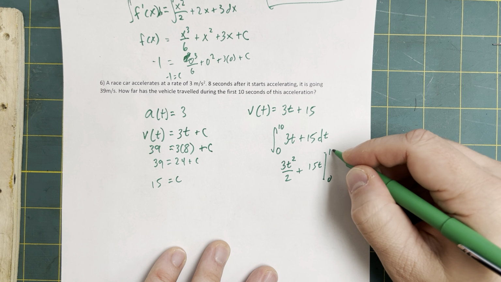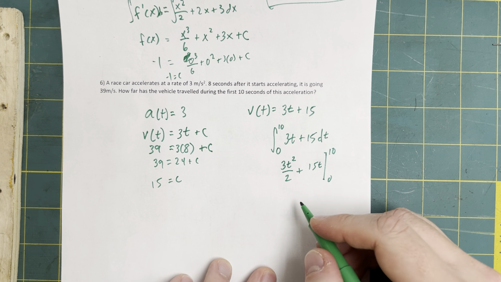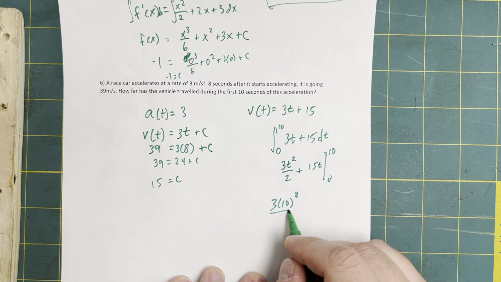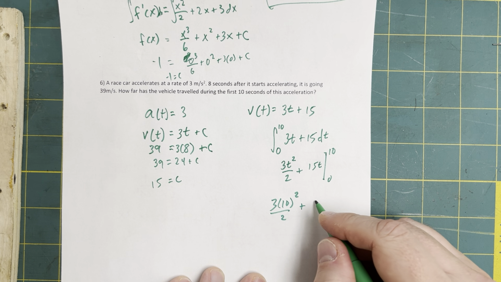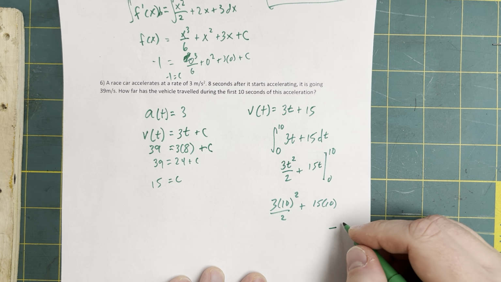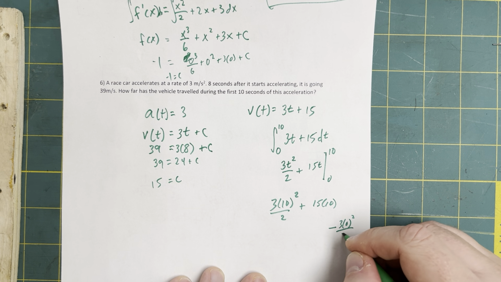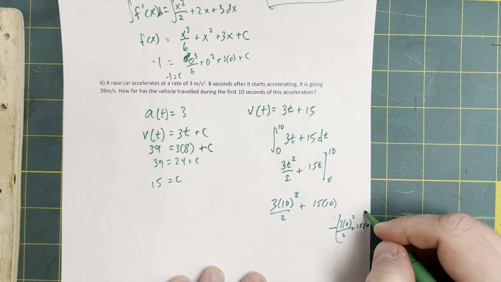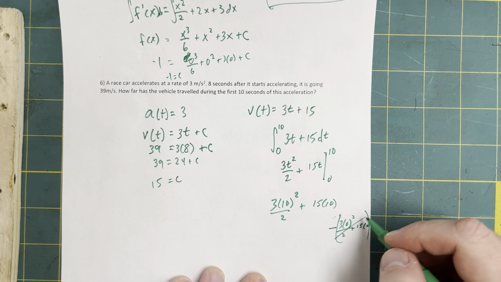So we're going from 0 to 10. So if we plug in 10, so 3 times 10 squared over 2 plus 15 times 10, minus 3 times 0 squared over 2 plus 15 times 0. All right, so minus all that. That's going to be 0. Sweet.